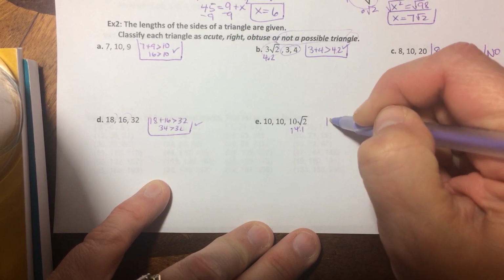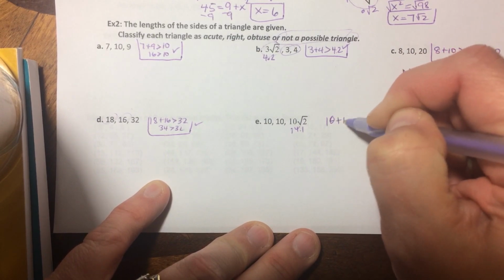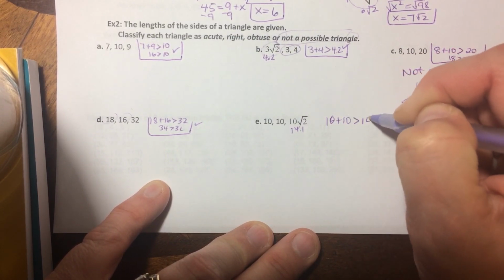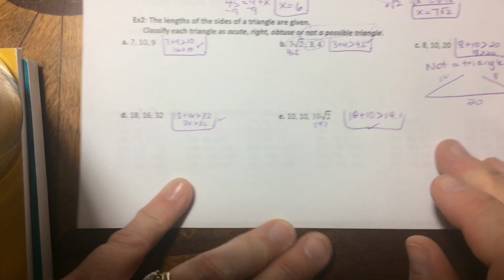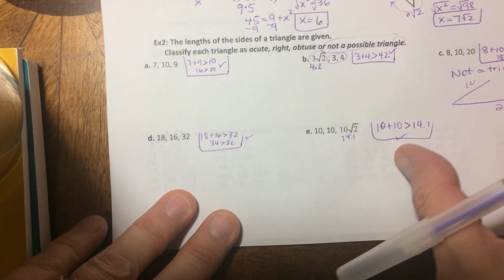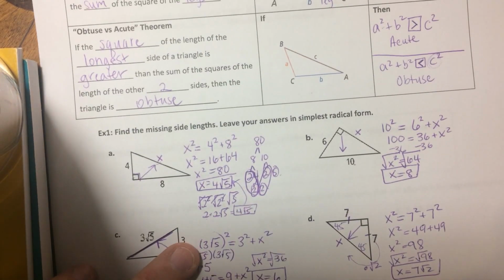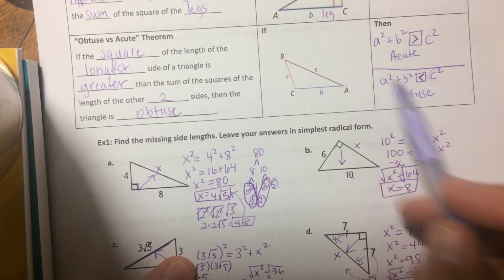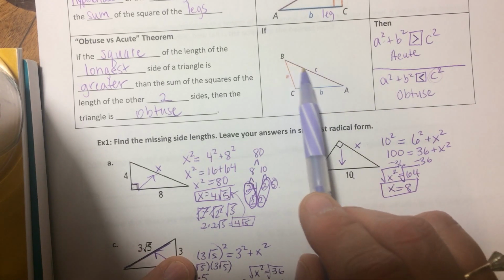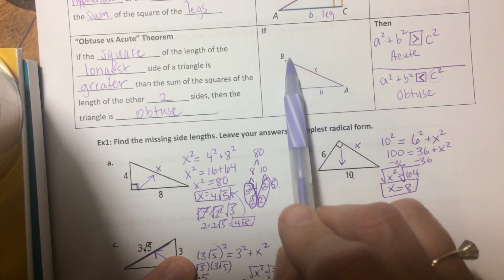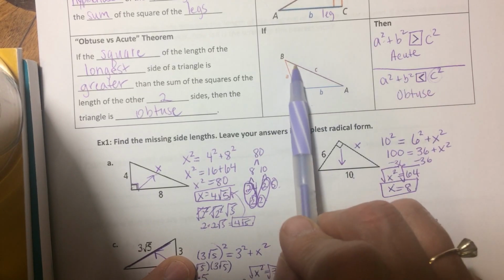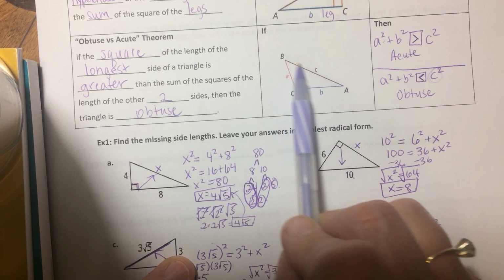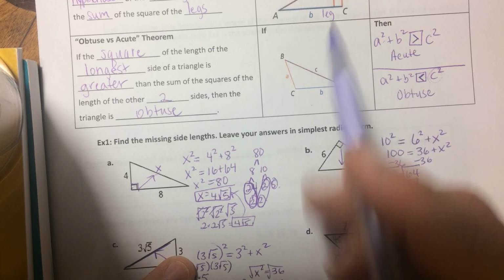So let's take the two shorter sides. Is that greater than 14.1? And it is. Okay, so now we're going to go up and we're going to use this. If the hypotenuse, or the longest side, is so big, it beats out the other two sides, it's obtuse. Because this side is so big, one side wins, it's obtuse.